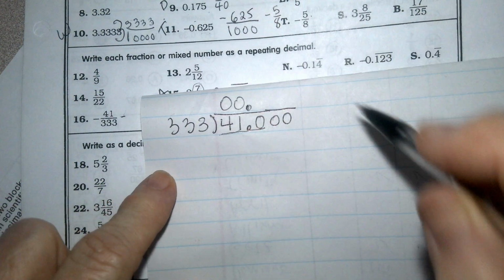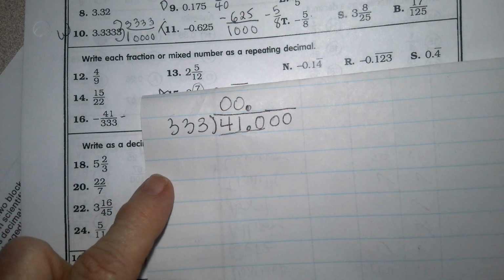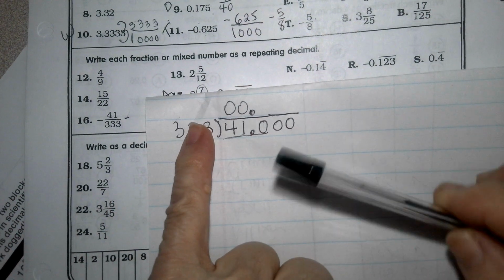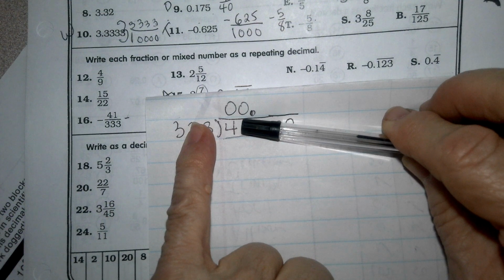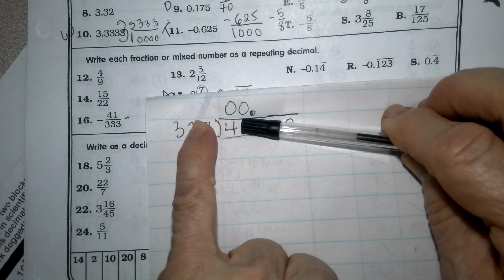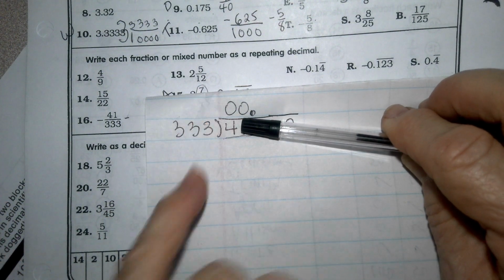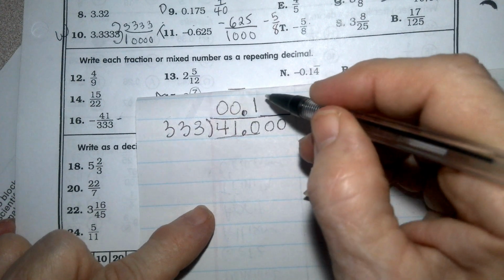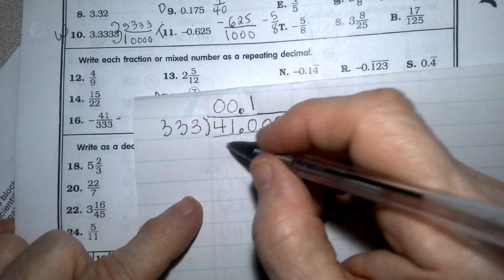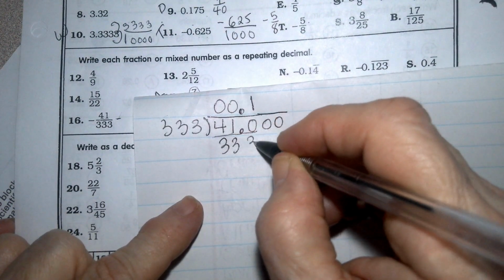Yes. And again, most of you can see it, but I'm going to cover up 2, and I'm going to cover up 2. How many times does 3 go into 4? 1. Oh, okay, sorry. So 1. 1 times 333 is 333.